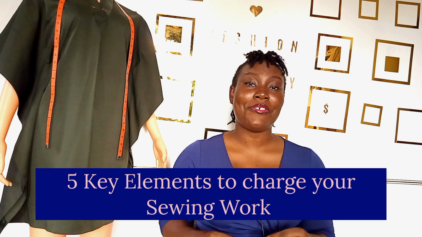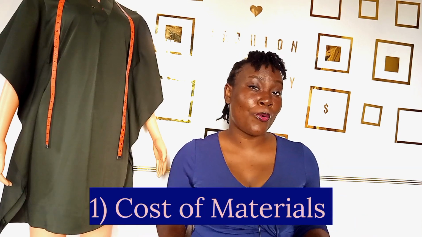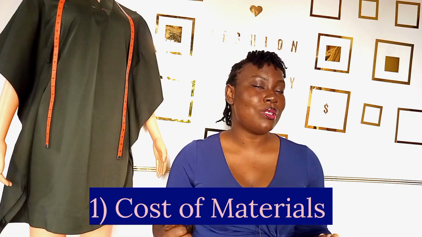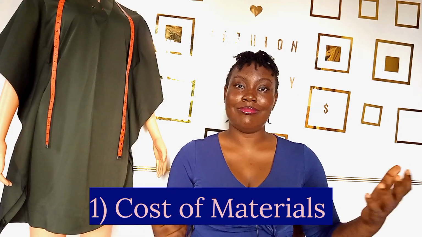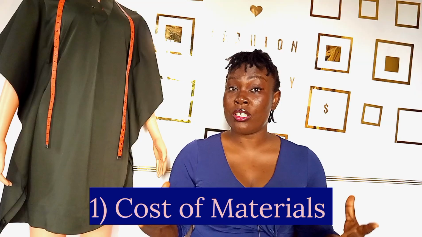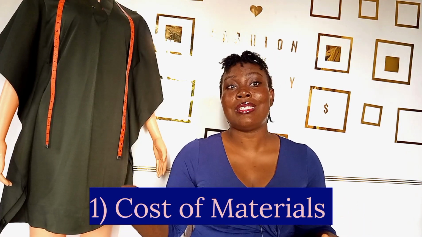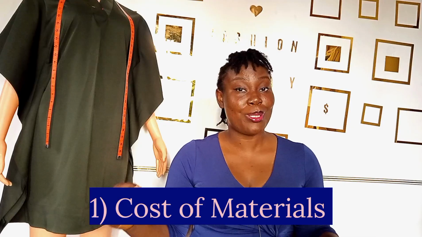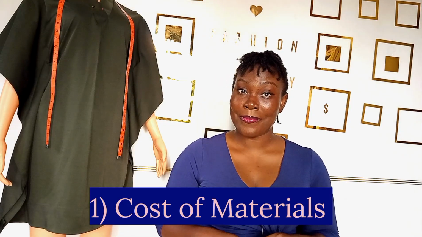To go straight into the topic for today, I'm going to be sharing with you 5 key elements for your sewing work. The first one is costing, or the costs of your materials. You want to go to the basics. You don't want to only charge for your fabric or the linings, the major materials you're going to use. You want to go down to the basics, even as small and as cheap as thread. You also want to add it in your costing.